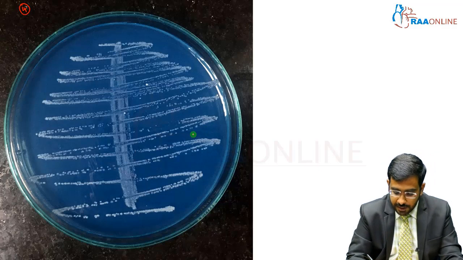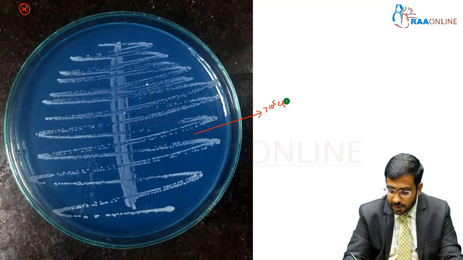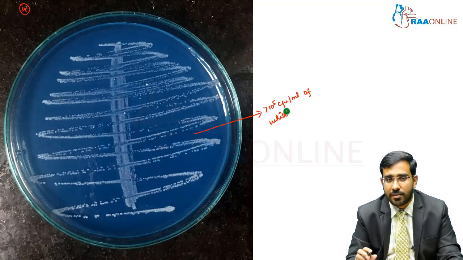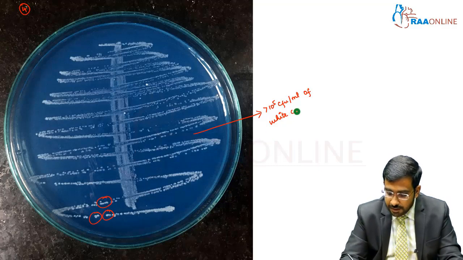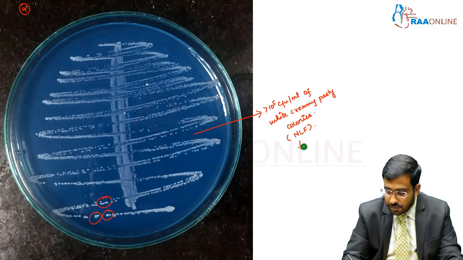And again, there is more than 10 to the power 5 colony forming units per ml of white colonies. Here you are able to see what type of colony. If you look closely, you will be able to see the growth of white creamy pasty colonies. Again, it's going to be a non-lactose fermenter. The example is going to be the Candida species.